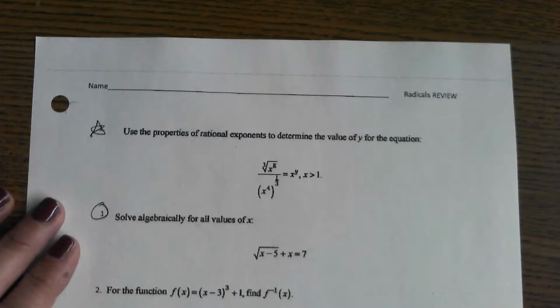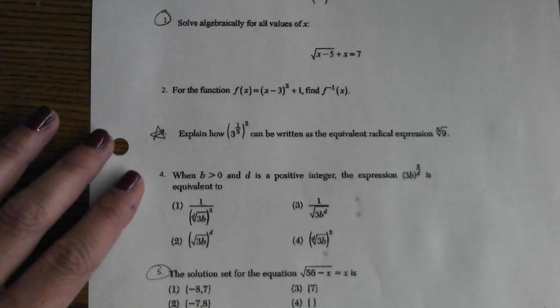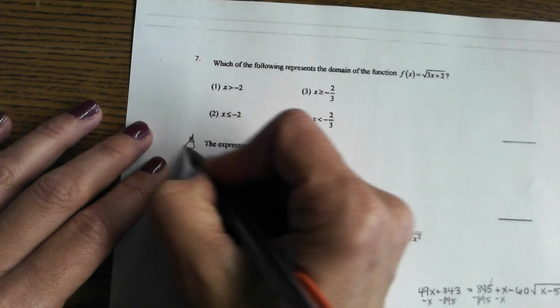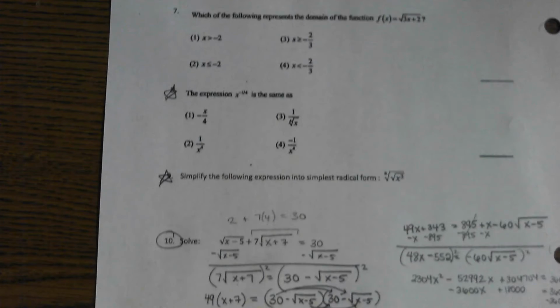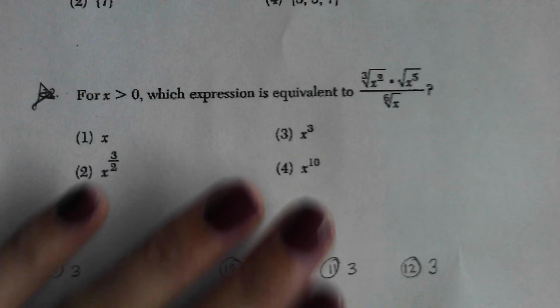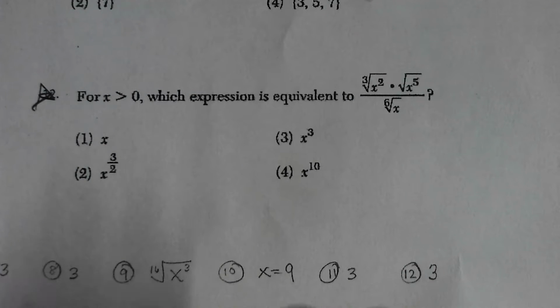The mixture of radical exponents type: number 1 falls into that category. Number 3 falls into that category. Number 4 falls into that category. Number 8 falls into that category. Number 9. Number 12. Oh, by the way, 11 was a solving one also. But let me just pick, I don't know, this one for fun. 12. All radicals and some exponents. Anytime there's a mixture, go to exponents.